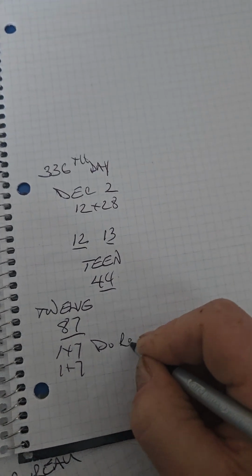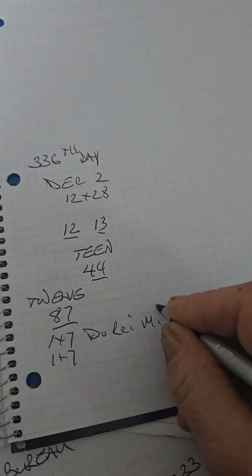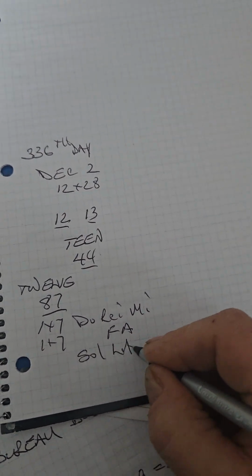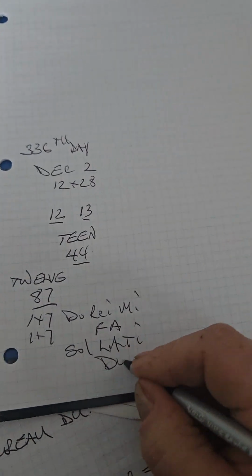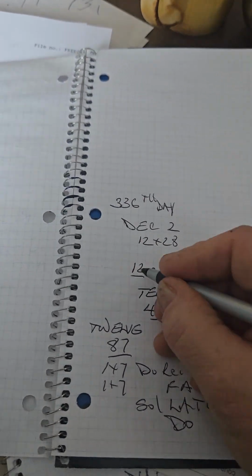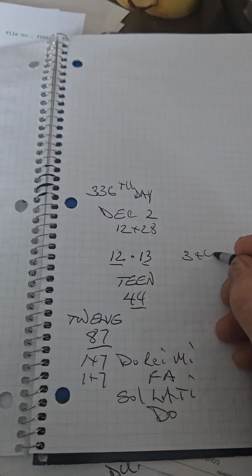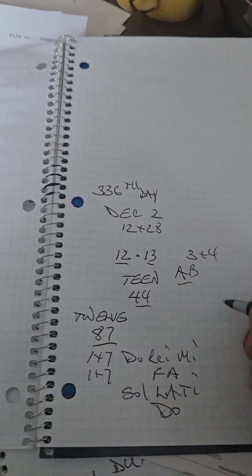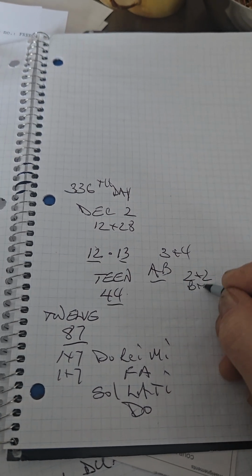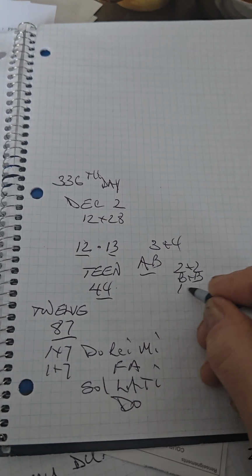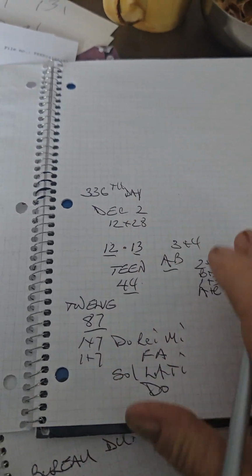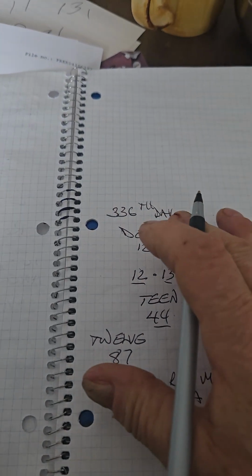Do, re, mi, fa, sol, la, ti. Okay, do. So here and here, we split in sound. We also split between 3 and 4. A and B is your base creation. This is 2 and 2, which is baby, okay? Or 1 and 3, your AC coming in. We're not going to get into that.